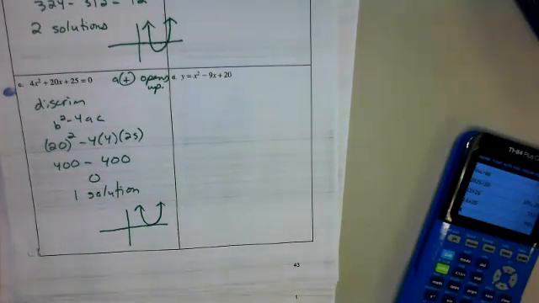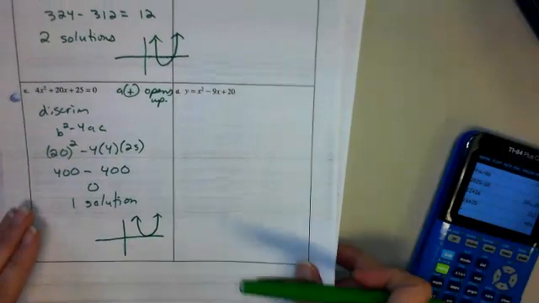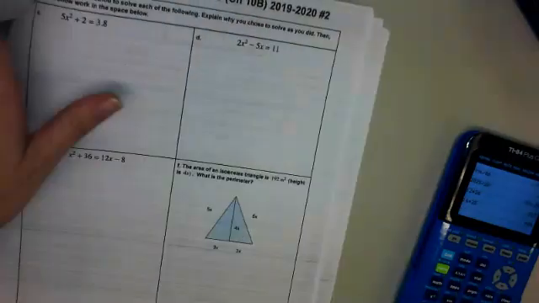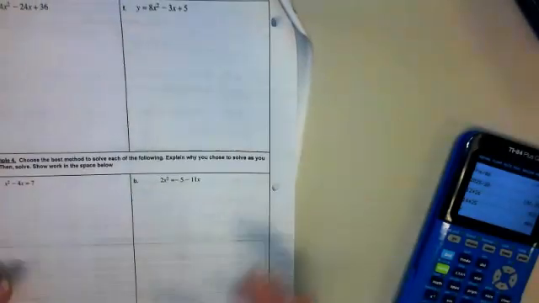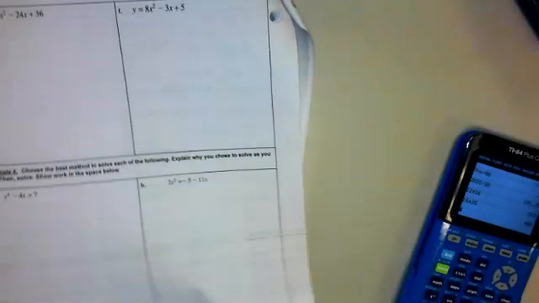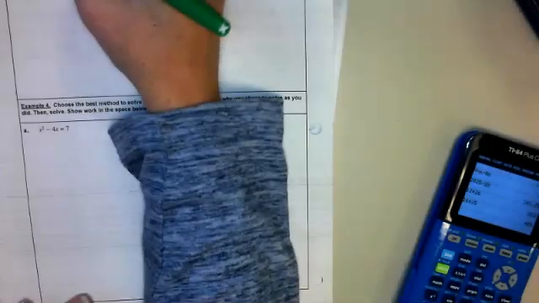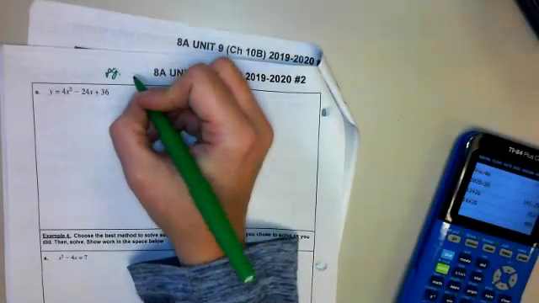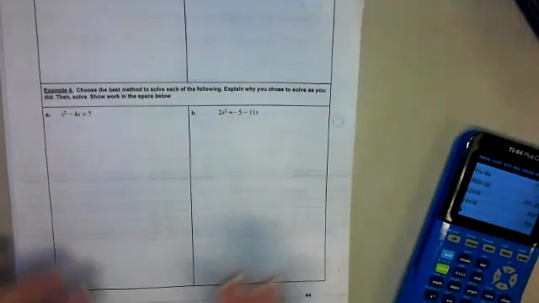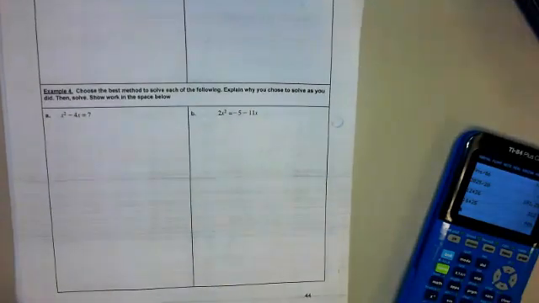Let's turn to page 44. Okay, so we're on 44. And let's go down to example 4a, okay? Again, we're on page 44. X squared minus 4x equals 7. Choose the best method to solve each of the following. Explain why you chose to solve as you did, then solve, showing the work in the space below.